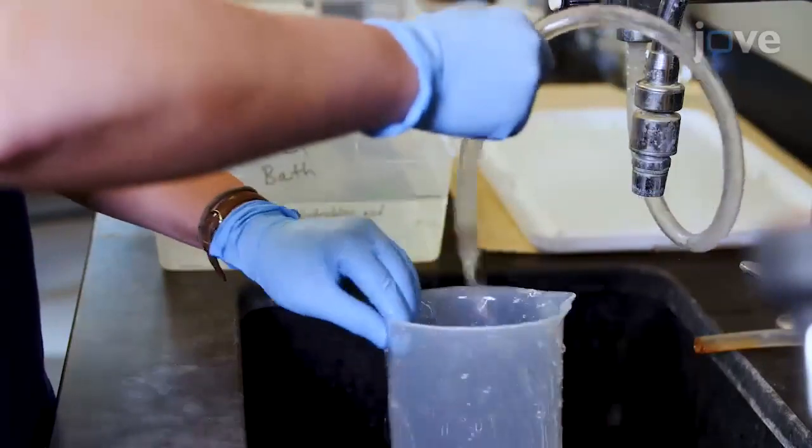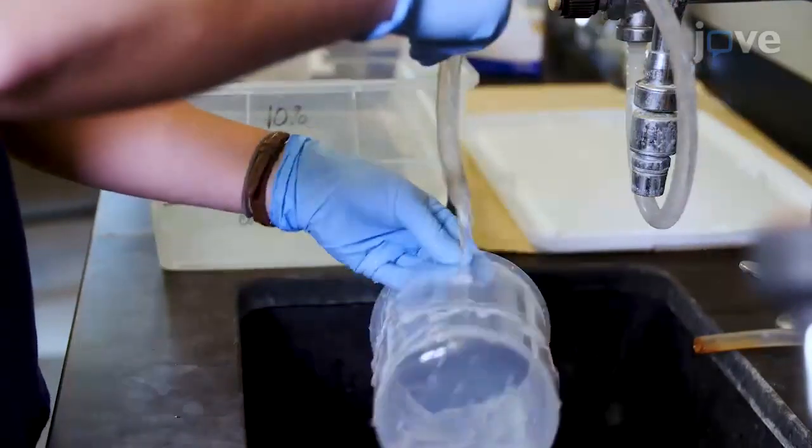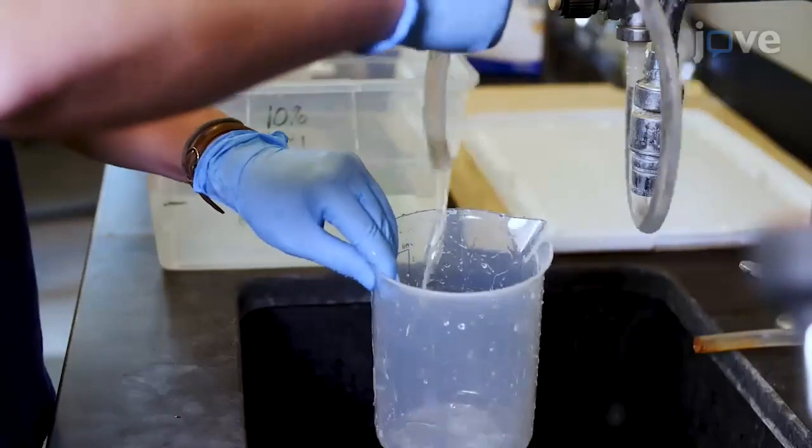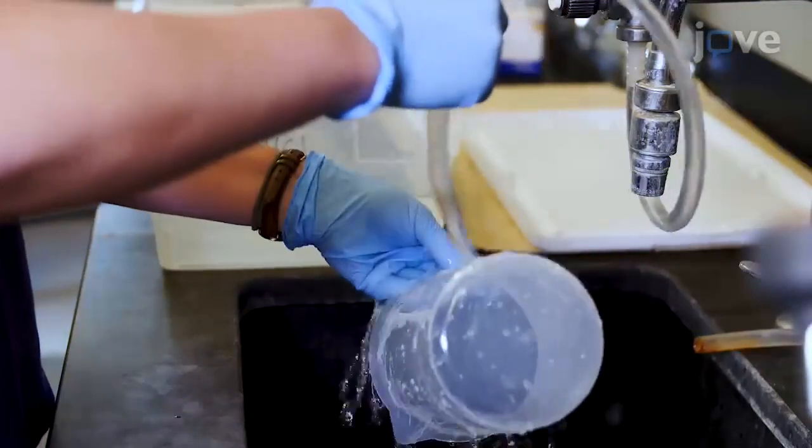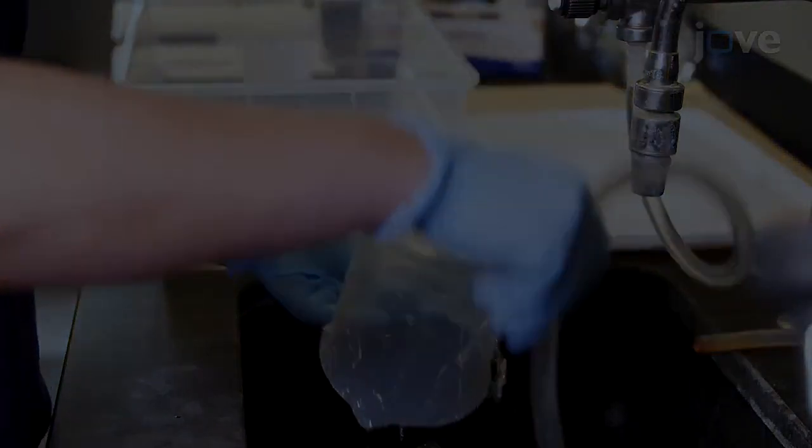Use 1-liter graduated polypropylene or other non-reactive plastic beakers as individual experimental microcosm units. Wash beakers in 10% hydrochloric acid and triple rinse with distilled water.